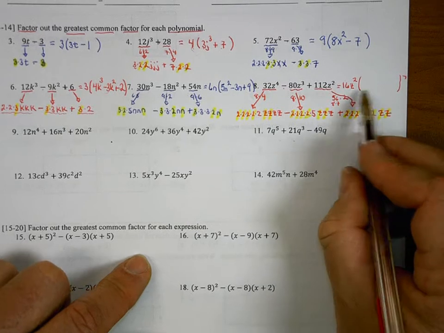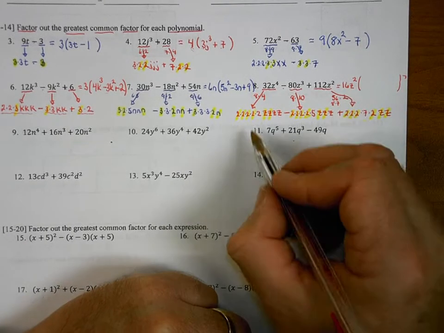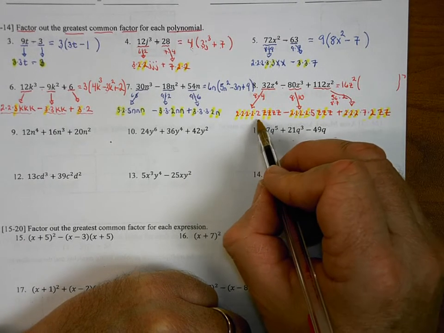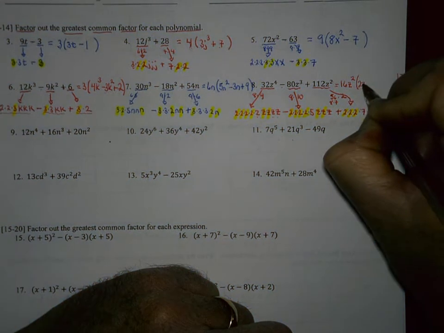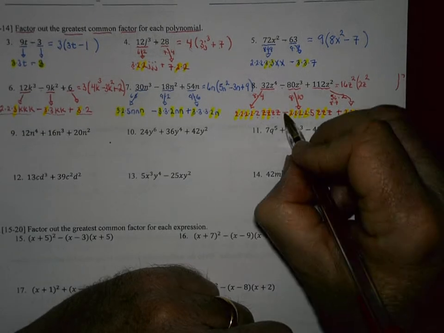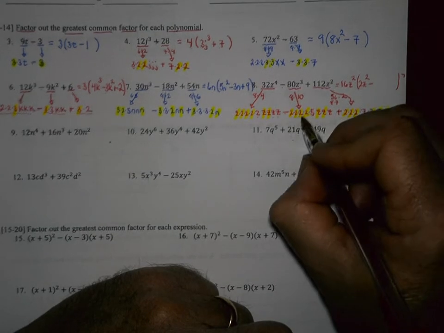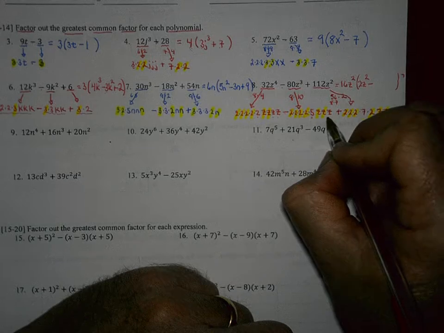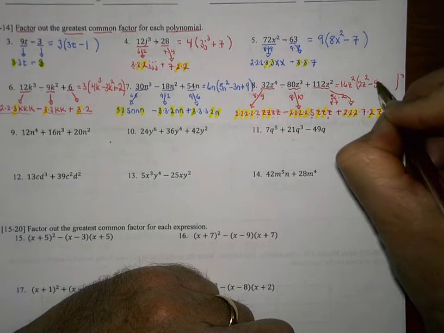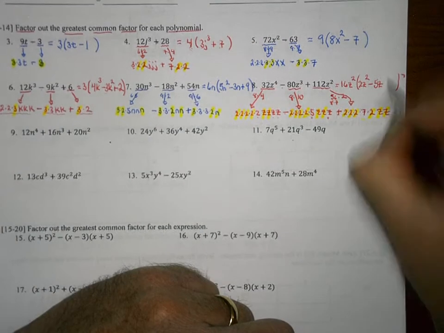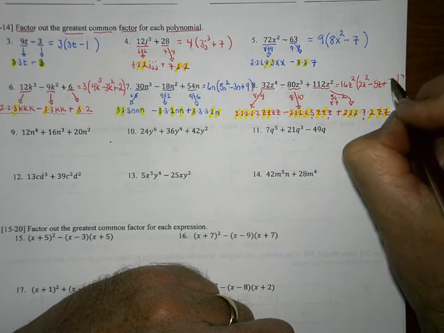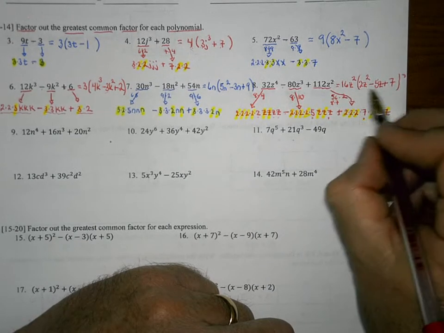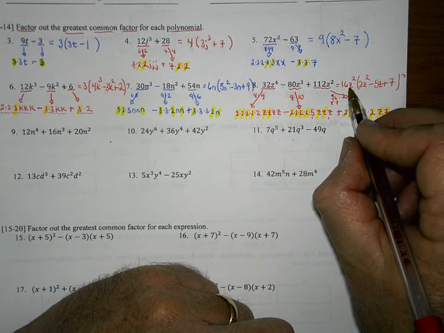What's left after I divide out a 16z to the second from each list? So the first list, you can see I have left over a 2, a z, and a z. So that's 2z squared. Then I put a subtraction symbol, minus. Second list, I have left over a 5 and a z, so it's minus 5z. Then I put an addition symbol. And on the third list, I have left over a 7, so I put plus 7. So that would be my factors using my greatest common factor of number 8.